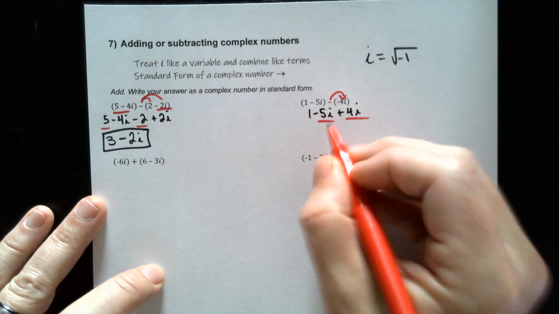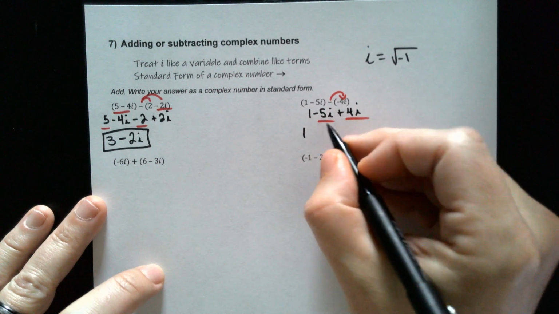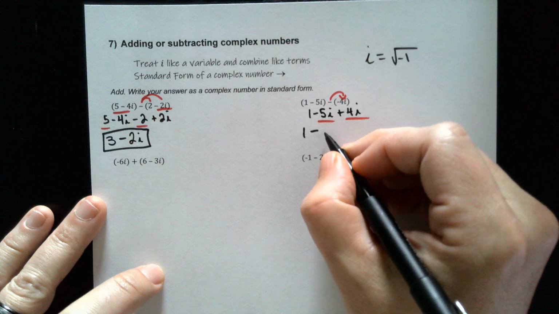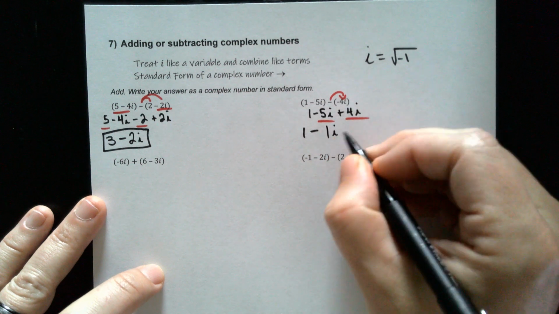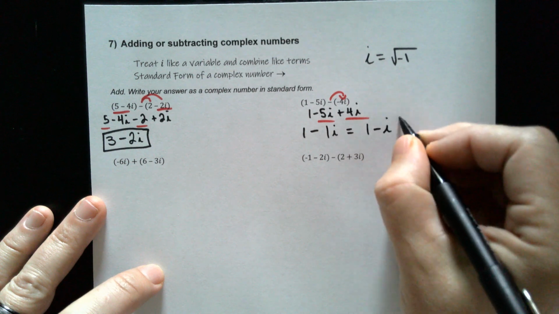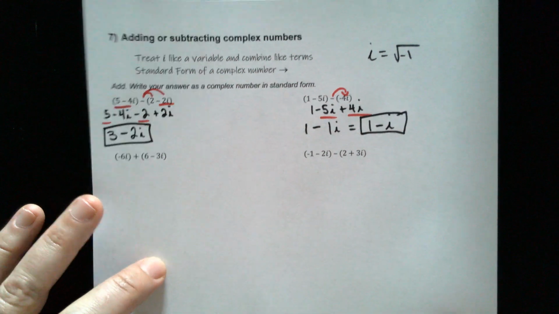We combine these two terms. There's nothing to combine with the 1, so it just gets written down. And these two, since the negative is bigger, our answer is negative, and then 5 minus 4 is 1, so 1i, but you don't really want to write the 1. So we'll just do 1 minus i. Instead of 1 minus 1i, we'll do 1 minus i.